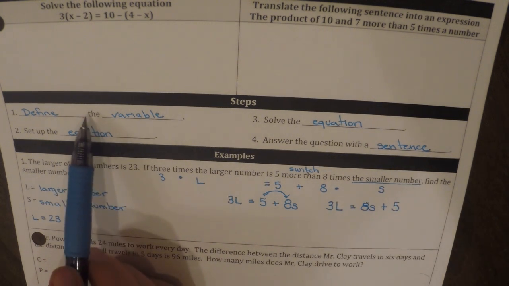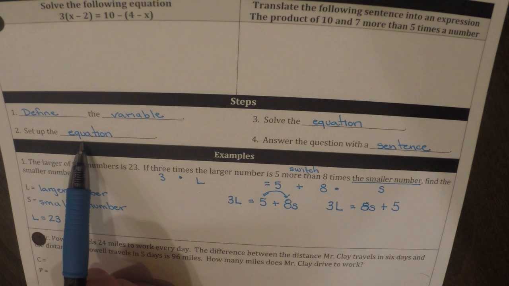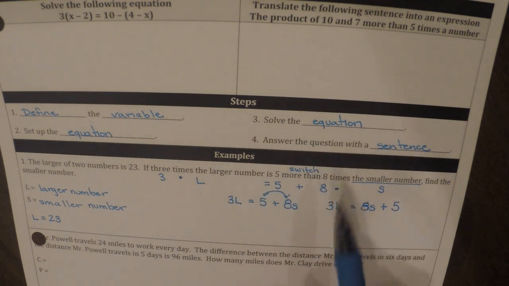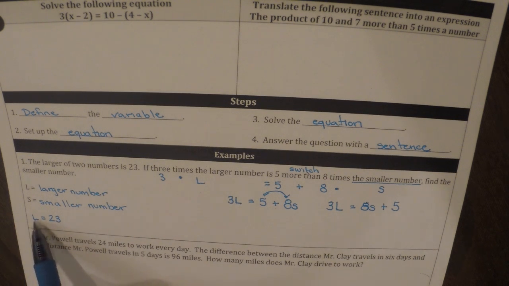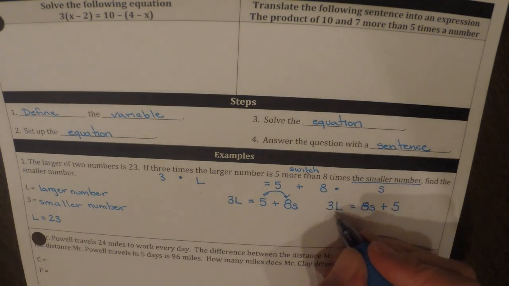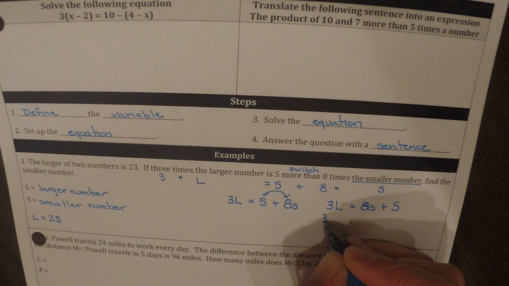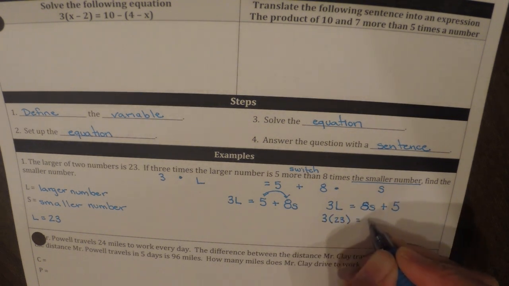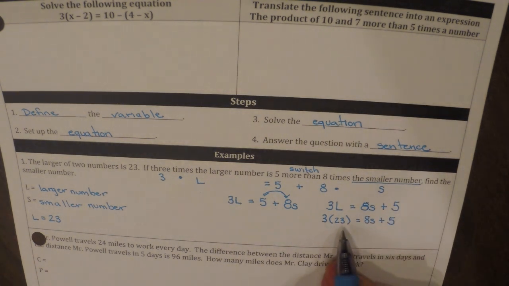So now I've defined my variable, I've set up an equation, now I need to solve the equation, but I can only solve if I have one variable. Well, I know that L is 23. So if I replace L, 3 times 23 equals 8S plus 5, this is an equation that I should be able to solve.